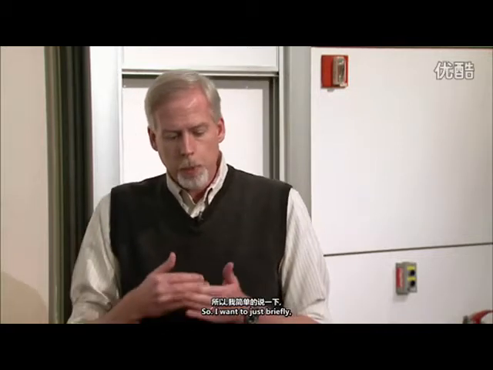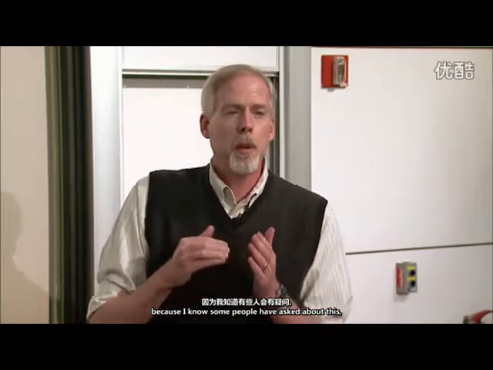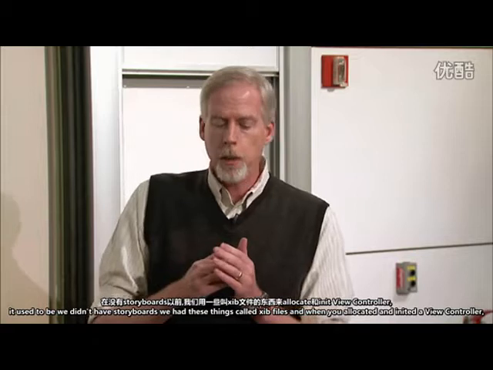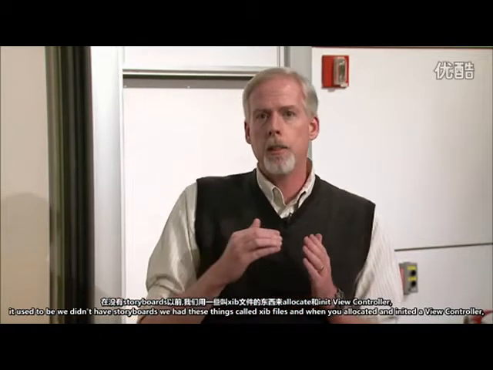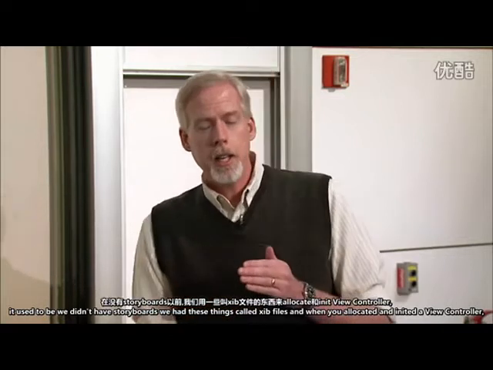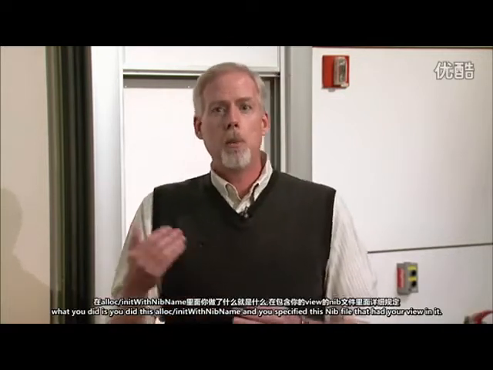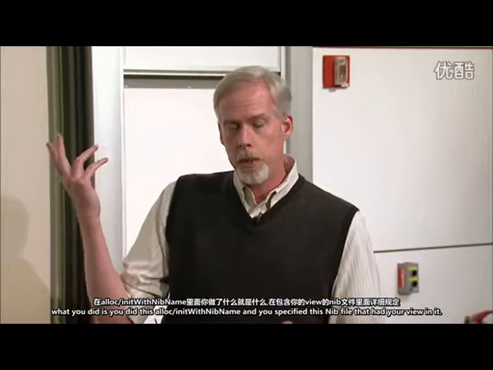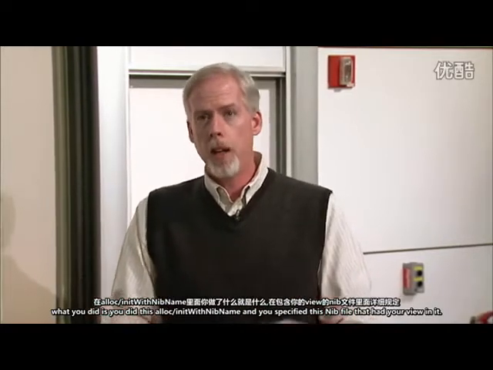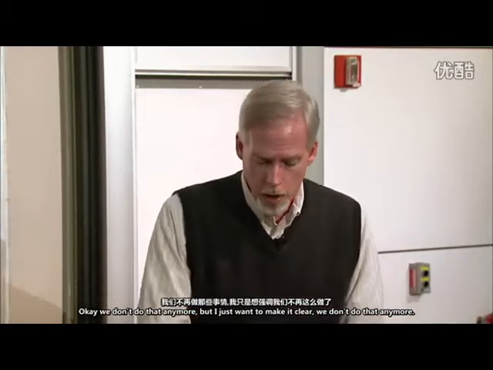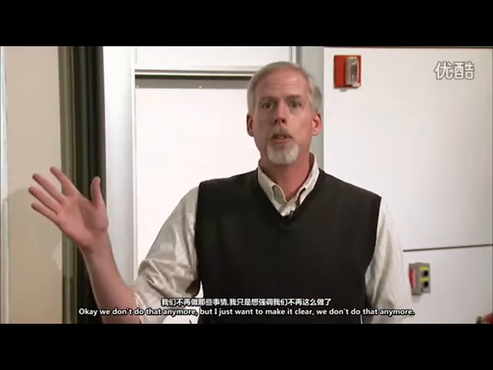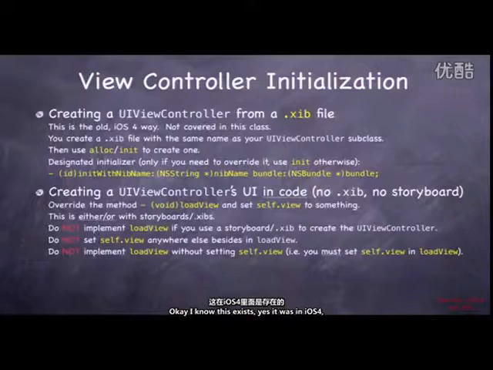I want to just briefly mention this, because I know some people have asked about this. It used to be we didn't have storyboard. We had these things called zib files, and when you allocated and initted a view controller, what you did was alloc init with nib name, and you specified this nib file that had your view in it. Okay, we don't do that anymore, but I just want to make it clear. I know this exists. Yes, it was in iOS 4. We don't do that. All right, storyboards now.